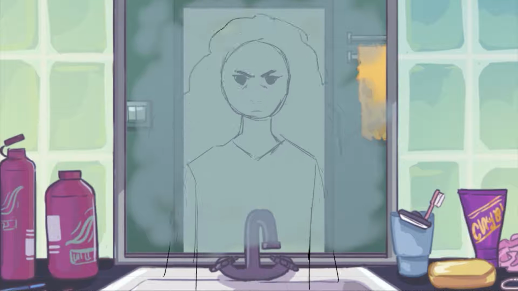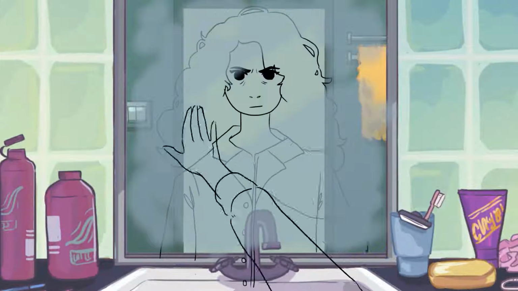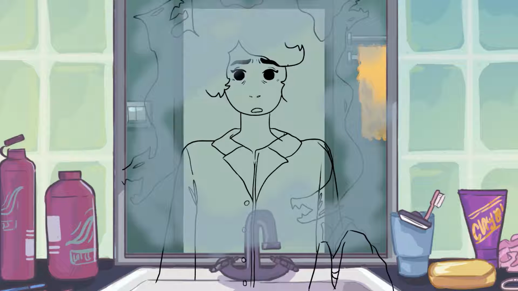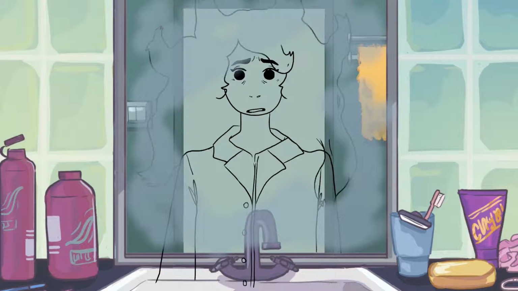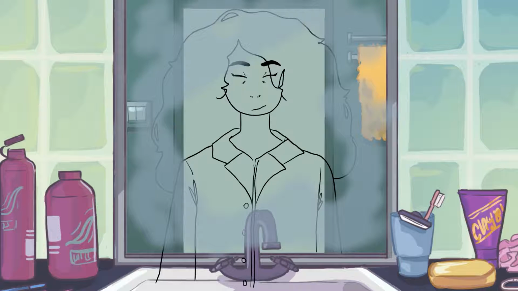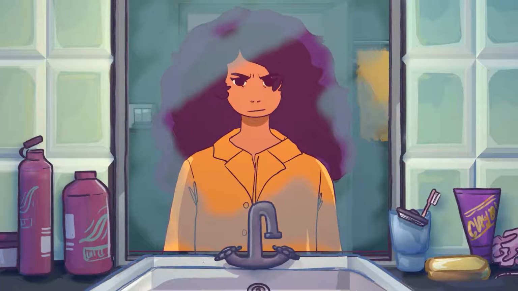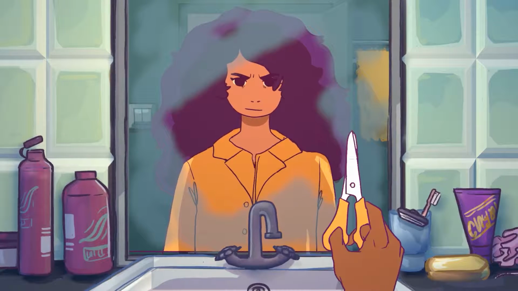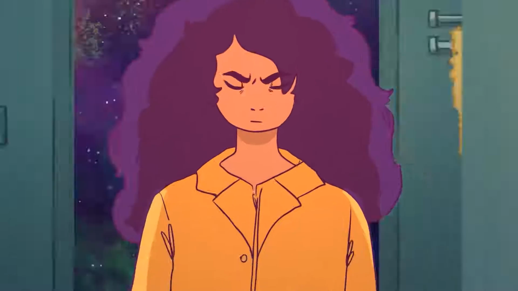We could have done it in a different way. We could have had it facing the actual character instead of this reflection, but we thought it would be an interesting shot to really create some interest and intrigue in the scene that was to follow after this, which is the transformation.